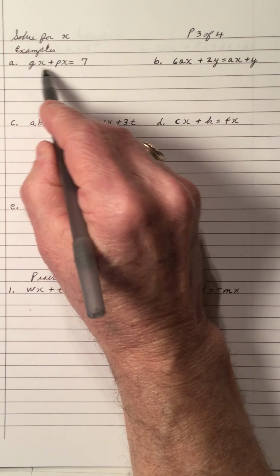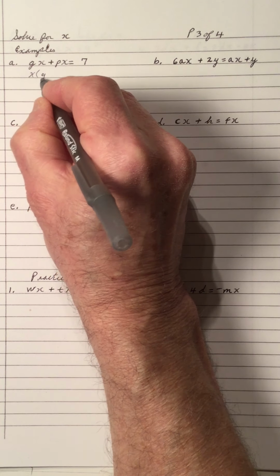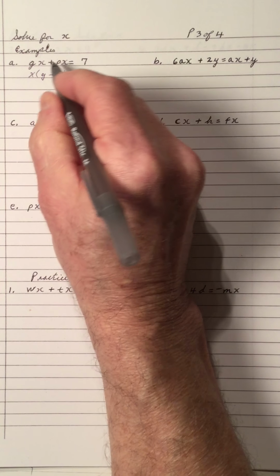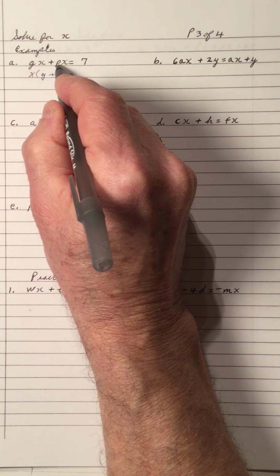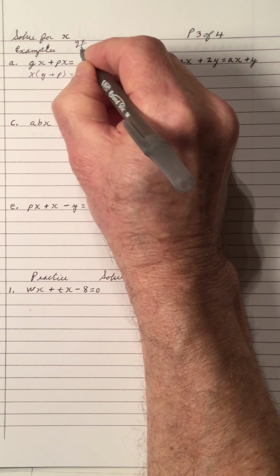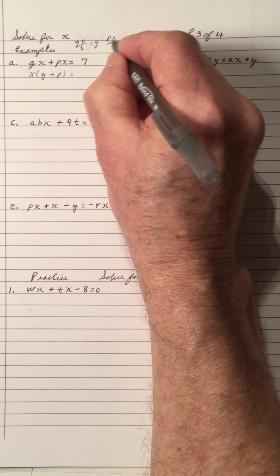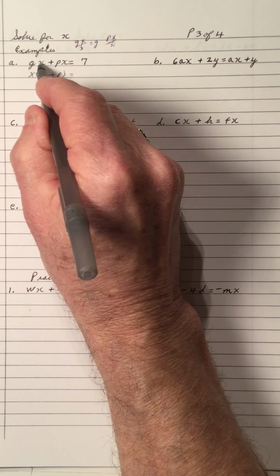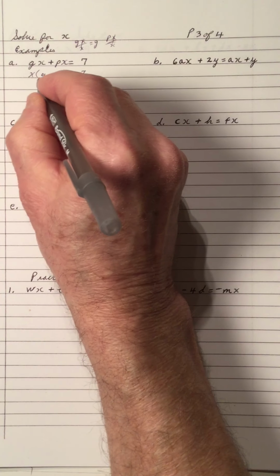Solve for x. Again, I can't add, so I will factor out the x. X times g will give me gx, and x times p will give me px. Again, the x is divided into this term to give a g, and px. So if you think about it, gx divided by x, the x is canceled, and you get a g. Px divided by x is p. So you divide x into this term, and you get the g. Divide x into this term, you get a p over 7.